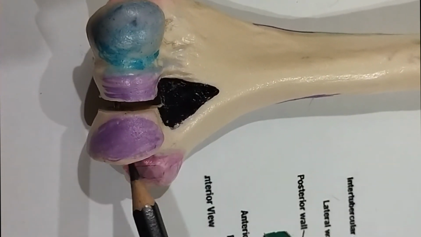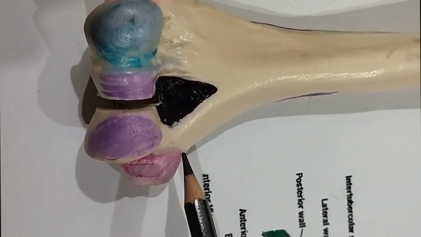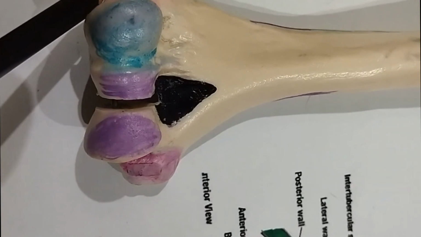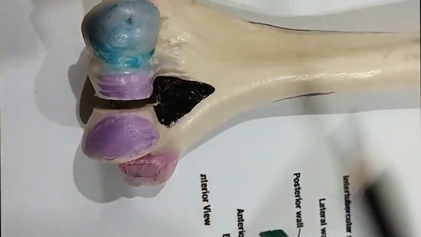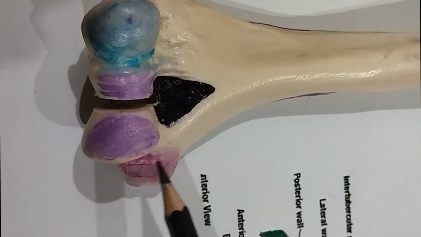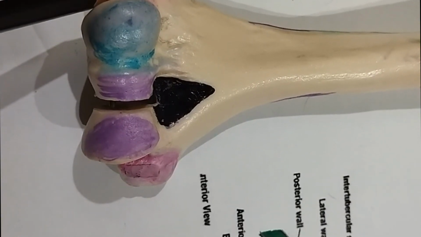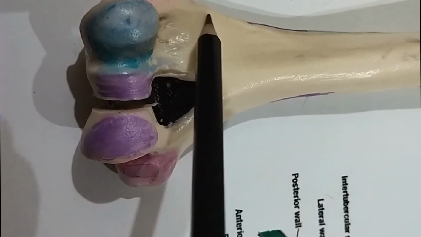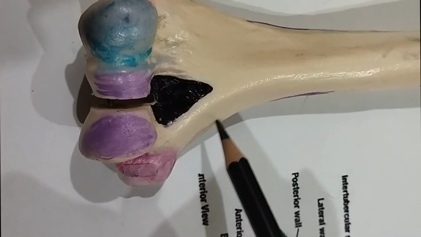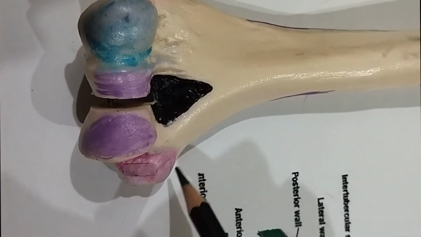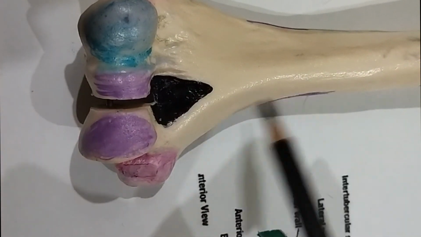This is the medial epicondyle, which is a non-articular surface, and this is the lateral epicondyle, which is also a non-articular surface. The medial epicondyle is larger in comparison to the lateral epicondyle. Above the lateral epicondyle we have the lateral supracondylar ridge, and above the medial epicondyle we have the medial supracondylar ridge.